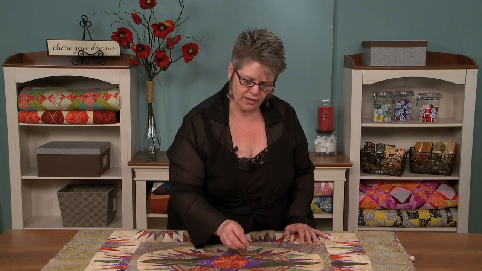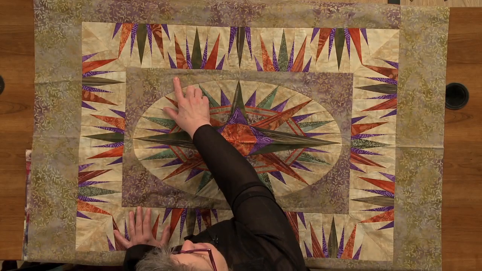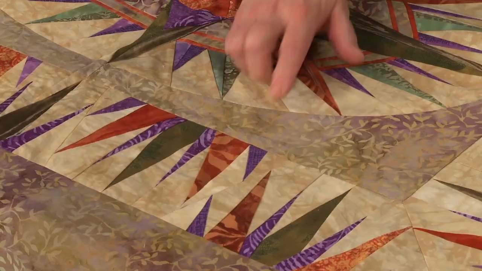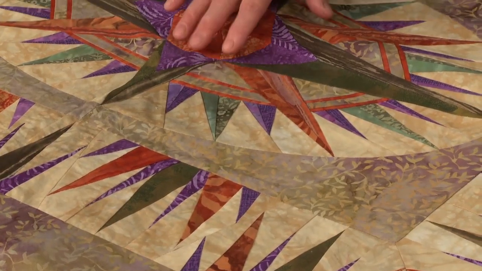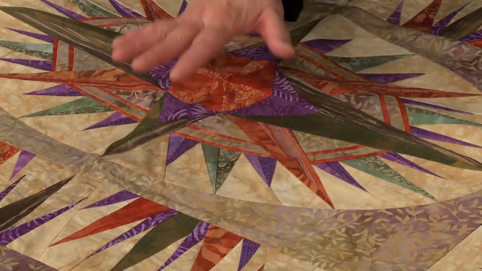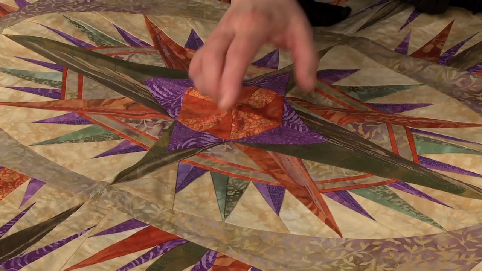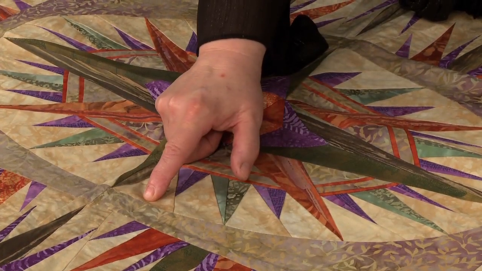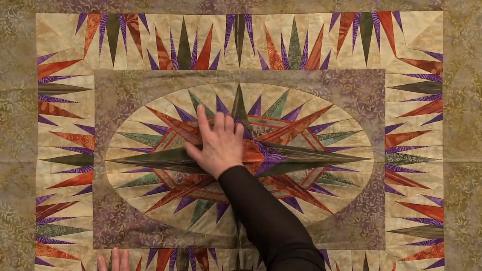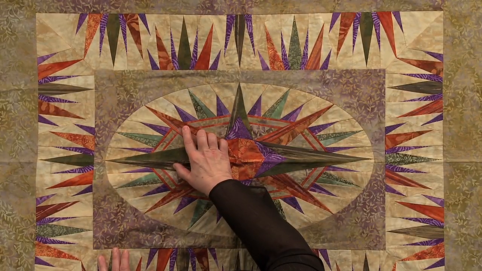I needed to make sure that the background here did not compete with all of my other colors, that it did not compete with all of my other textures, that instead it played well with it. We didn't want a high contrast there. What I did want was a high contrast in my background area so that it could really show off all of these long, elegant star tips.